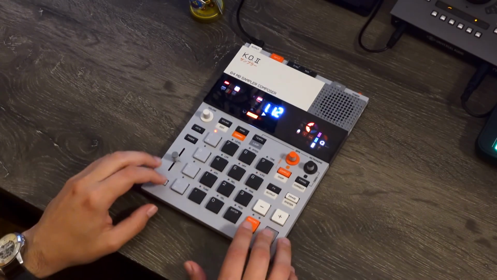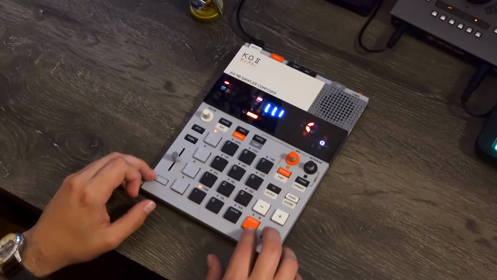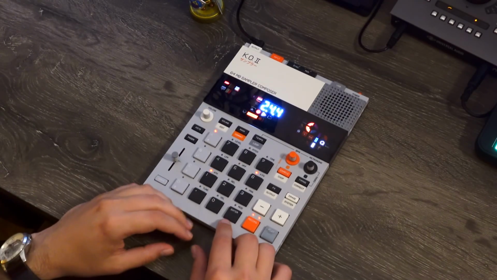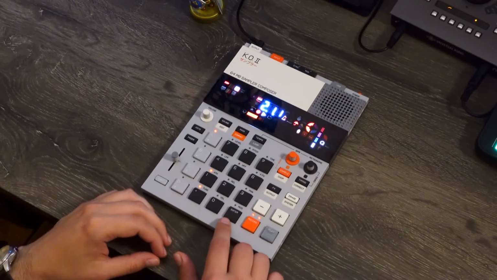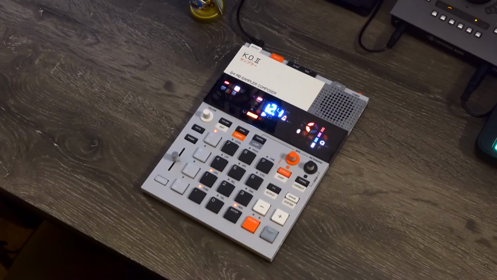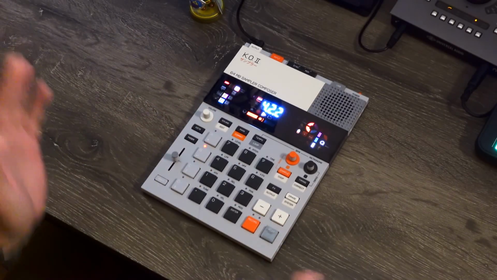Oh, okay. I like this snare, so we're gonna put that guy in. 1, 2, 3, 4. Okay. Let's see if we can add some kind of a bass line.